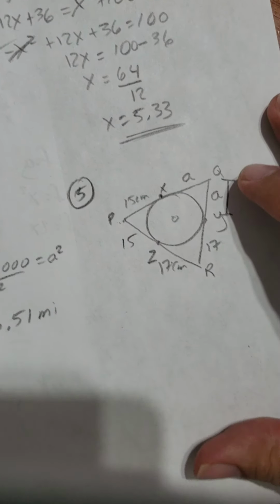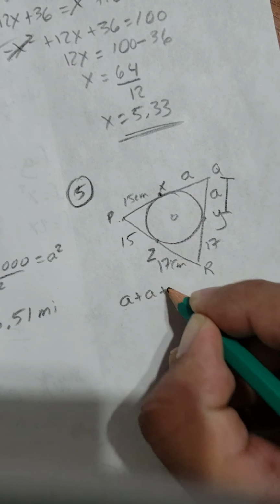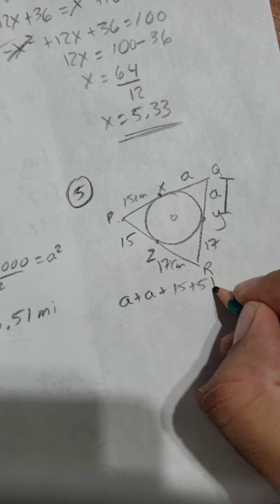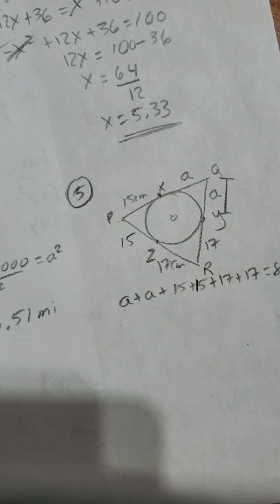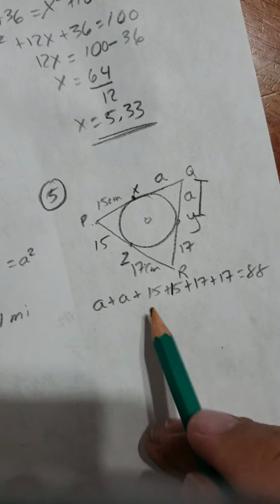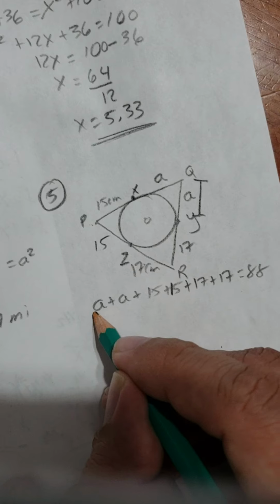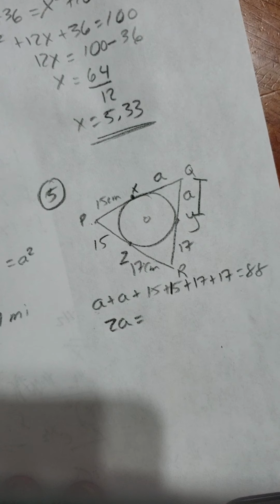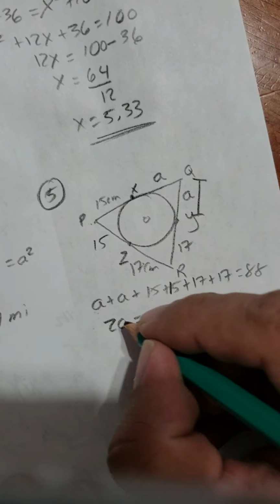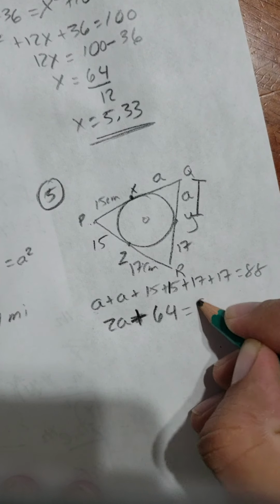Now, the perimeter is the addition of all these things. That means will be A plus A plus 15 plus 15 plus 17 plus 17 is equal to 88. That is the perimeter that is given. Now remember, you may do 15 times 2 and 17 times 2, but I want to do this to be clear. A plus A is 2A plus 30 plus 17 plus 17. It will be 64. The addition of all this is equal to 88.